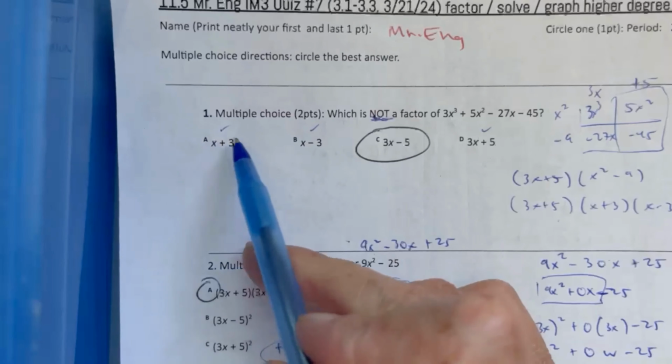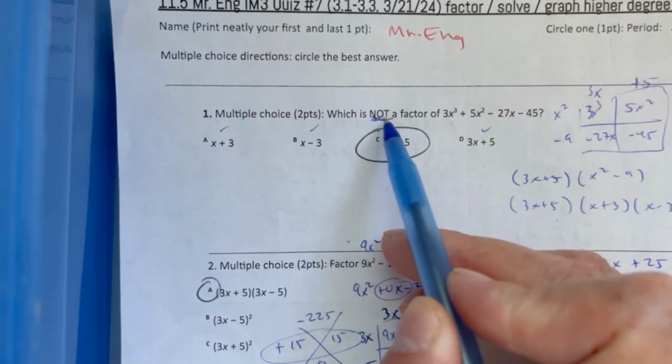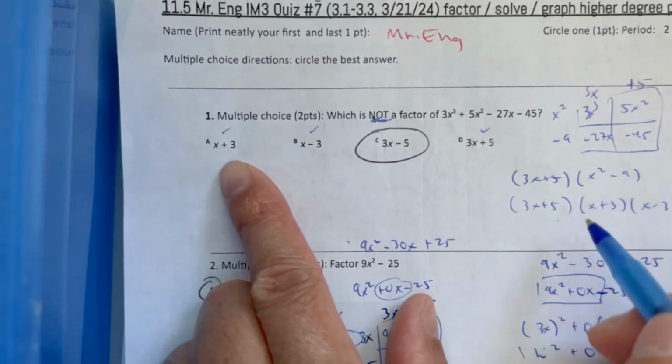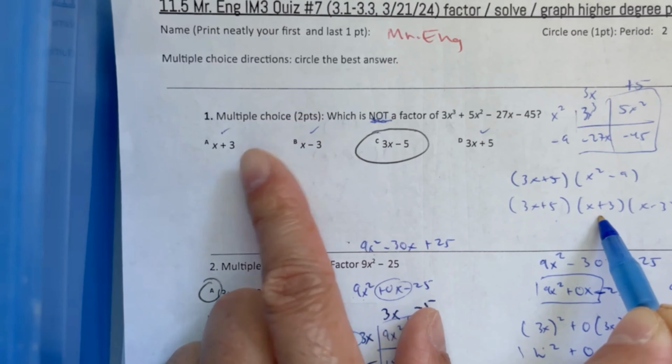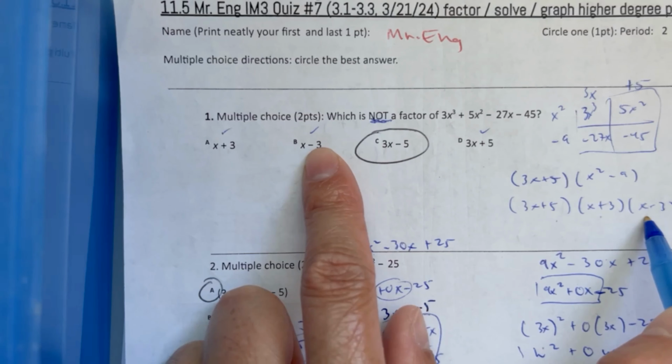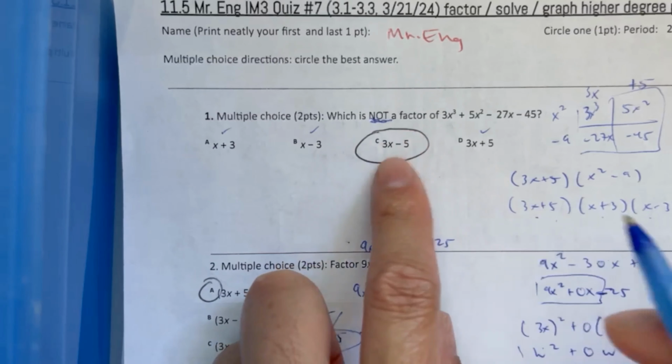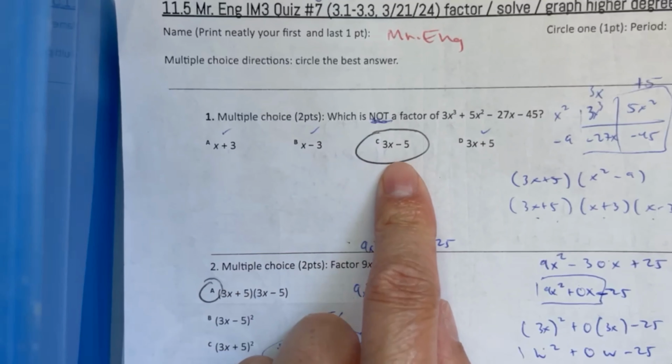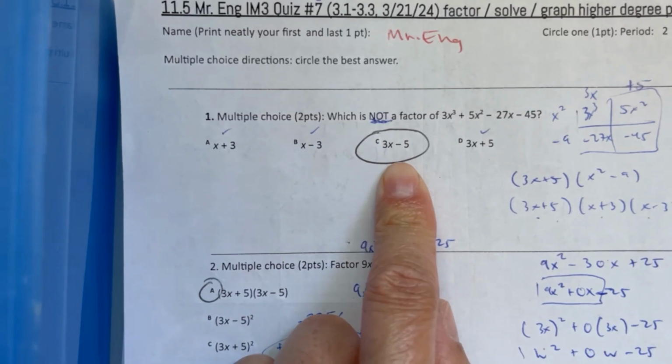Remember question number 1, I changed it to which one is not a factor. So x plus 3, that is a factor. X minus 3 is a factor. 3x plus 5 is a factor. This one is not a factor. So the correct answer is C.